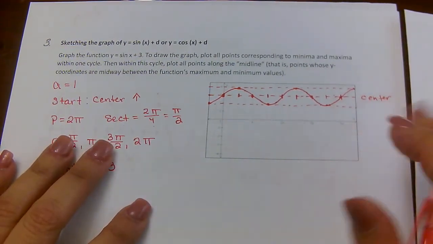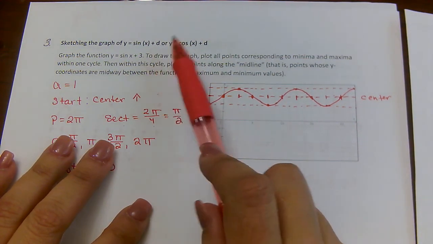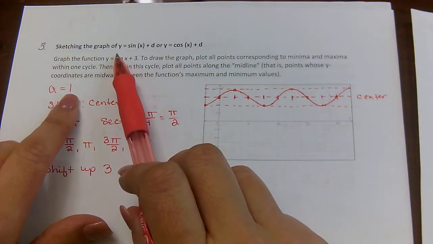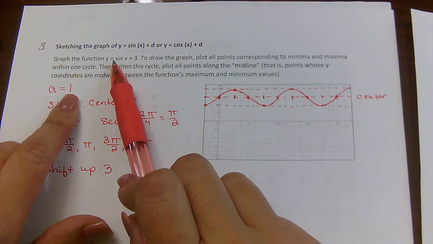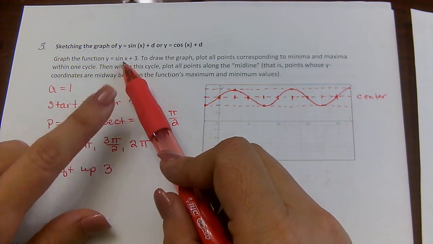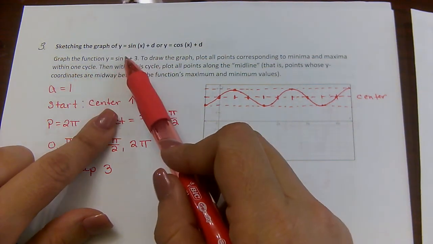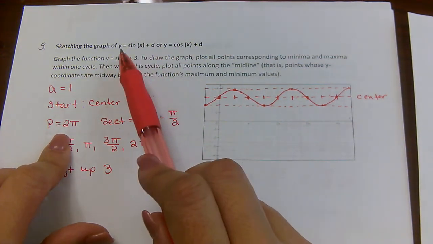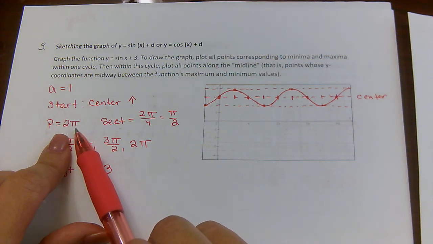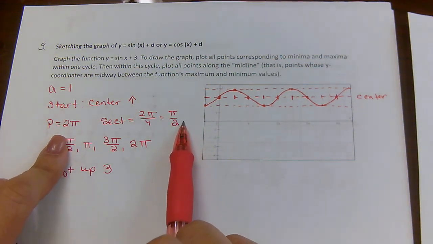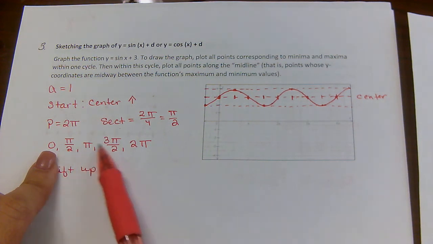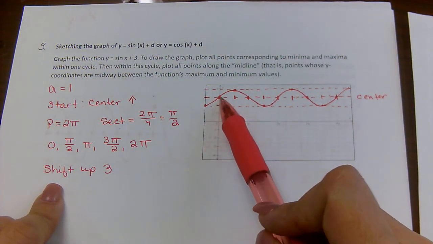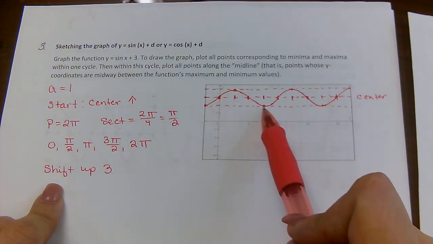Okay, next one, number 3. Here we're adding a shift. We're adding a letter D on here. Here's our equation. Looking at our equation, A is going to be 1. Sine, you always start in the center because the number 1 is positive in our equation. We're going to be going up. There is no b, so our period is going to be 2 pi, and our sections will be pi/2. So we're going to be using those 5 major points on the unit circle, starting in the center, then going up. 1, 2, 3, 4, 5.